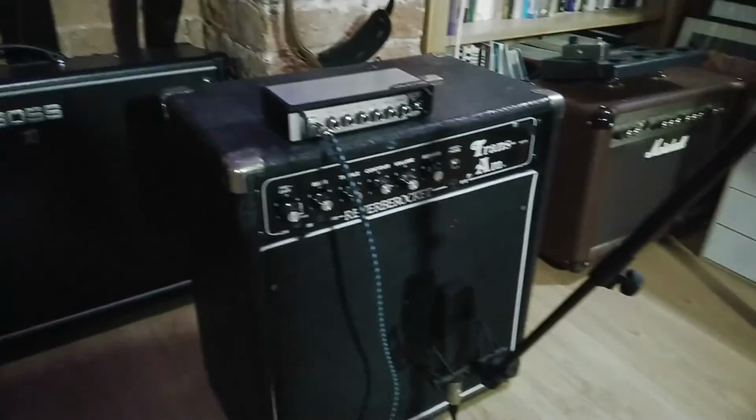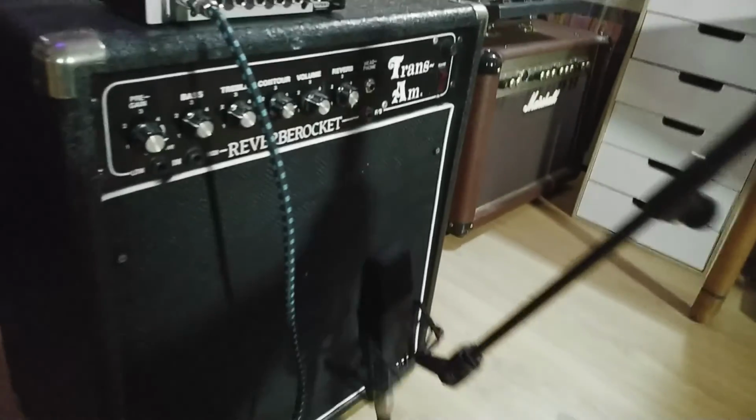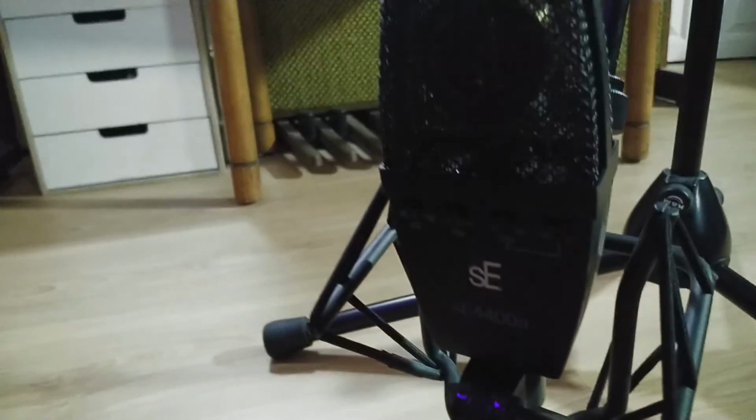Right, so that's how the signal gets from the bass via the DI into there. I then got a mic on here. Now I'm using this SE4400. You can see that.